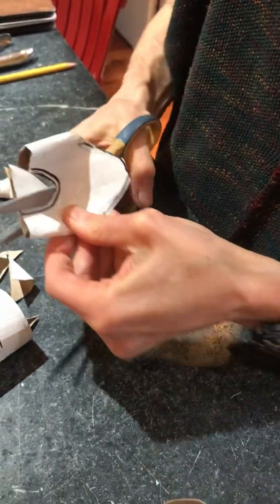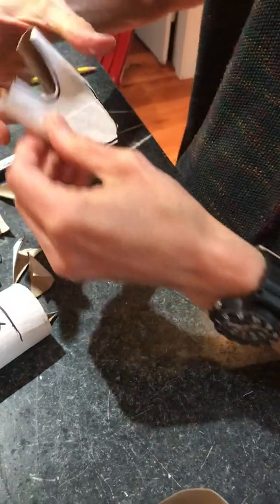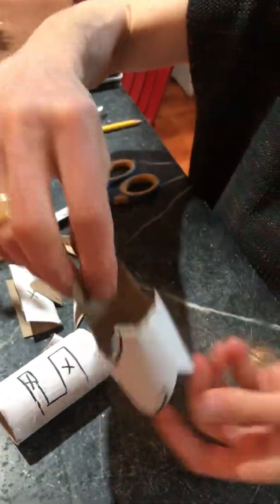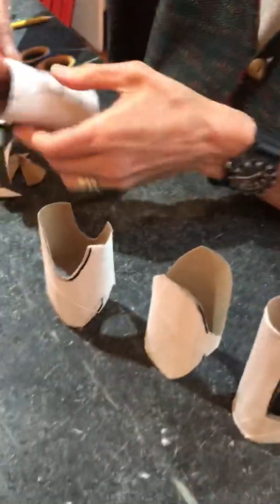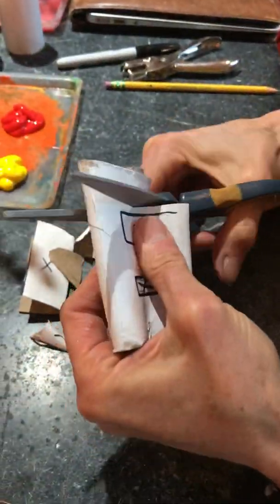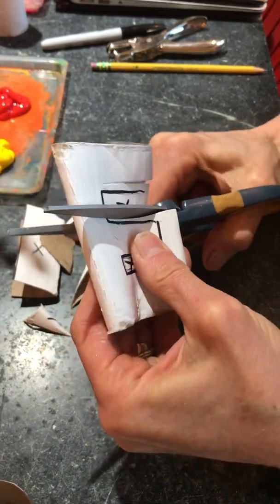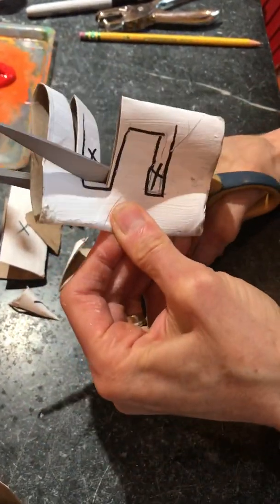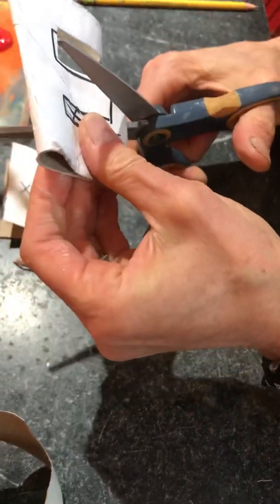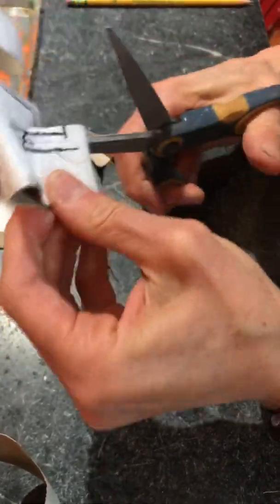Stylize your letters. There's my V. You see? There's the V, and here's my E. You can make up your own word. I did whitewash the cardboard so I could paint it later a nice bright color.